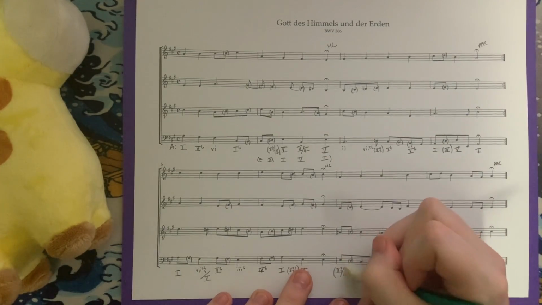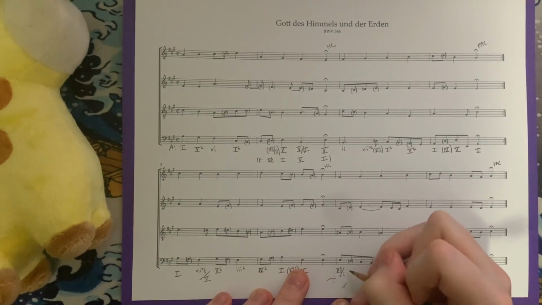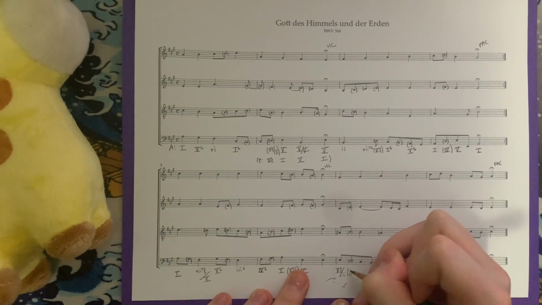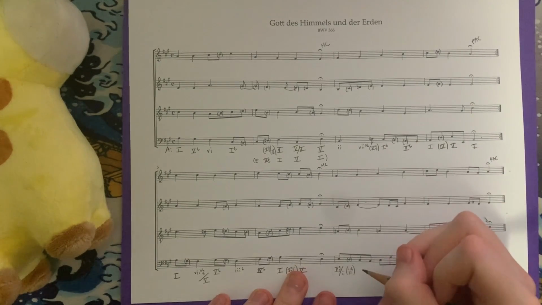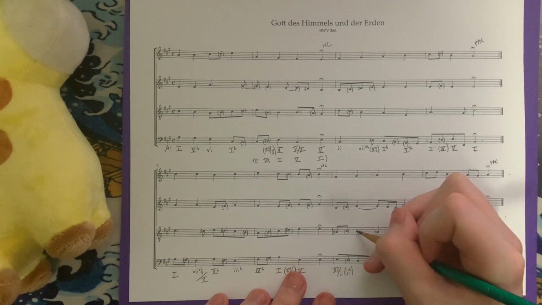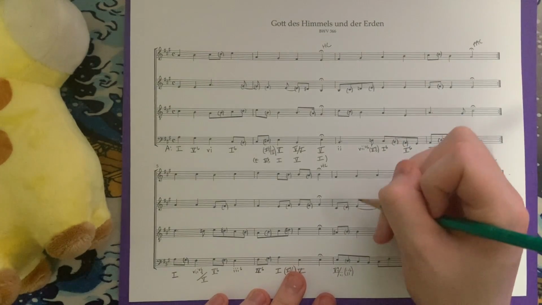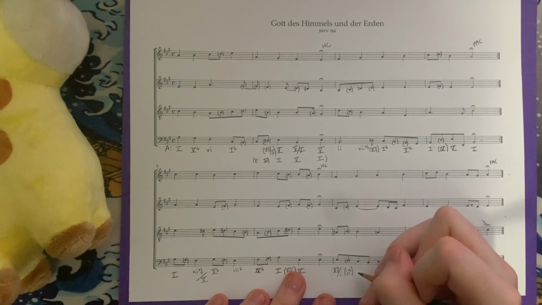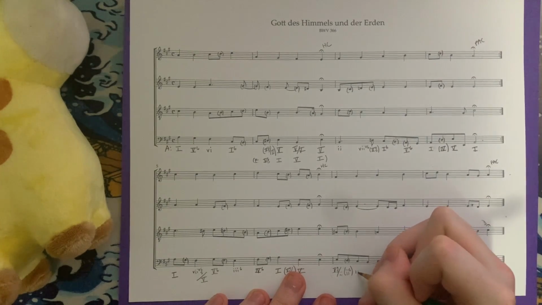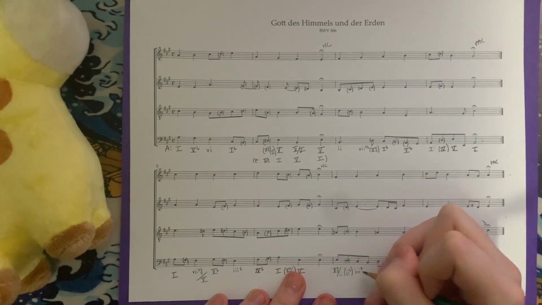Oh, sorry, I put the wrong thing in parentheses. There's nothing parenthetical about that. What is parenthetical is the 2/6 that happens on the weak beat. And that goes to C sharp, B, E, and G. So that goes to a 3 chord, or a 3/7 chord even, in root position.